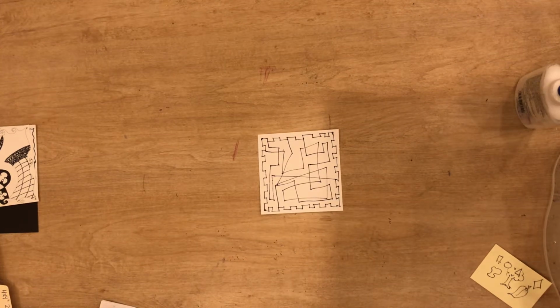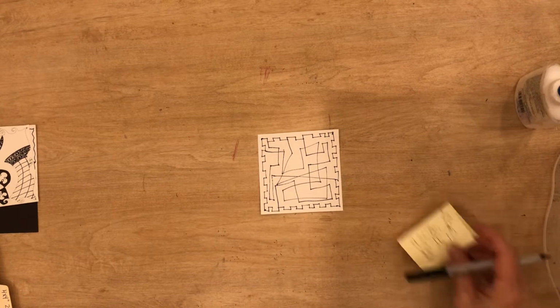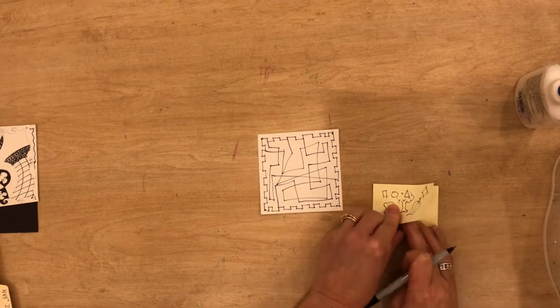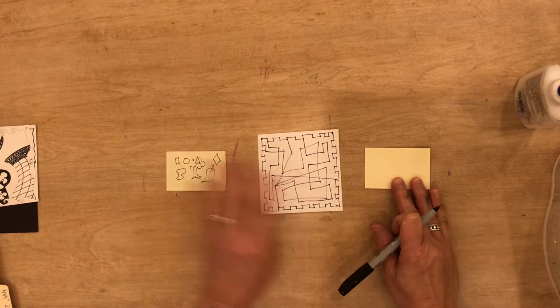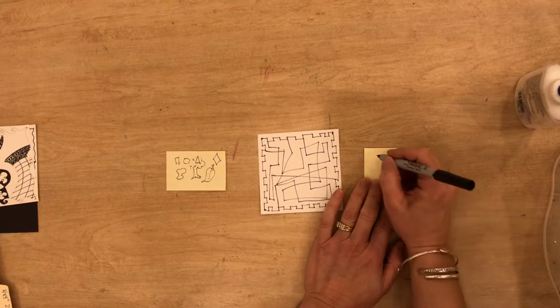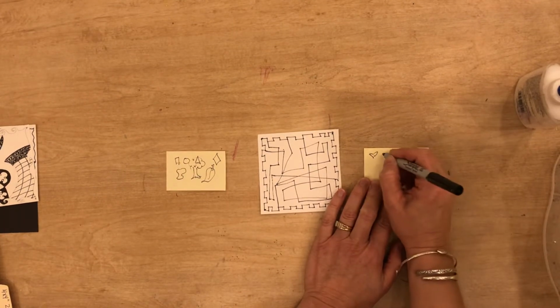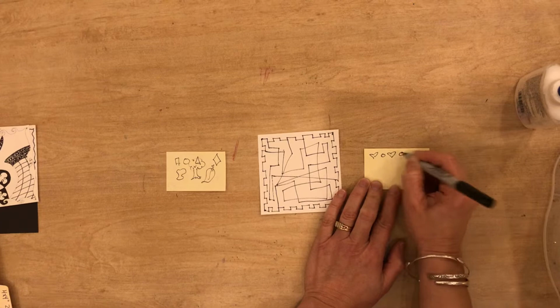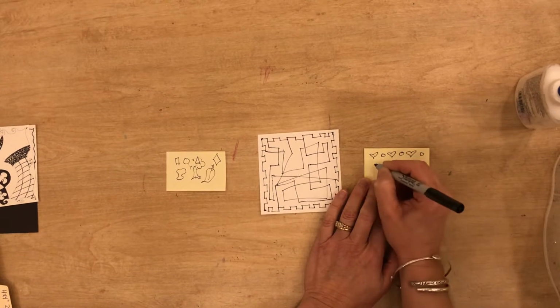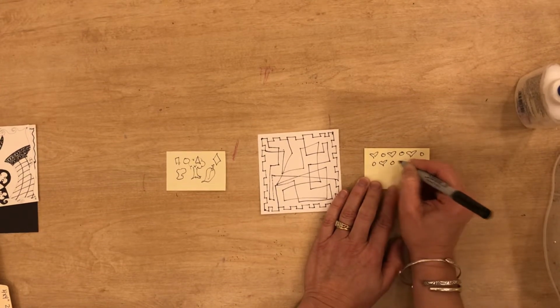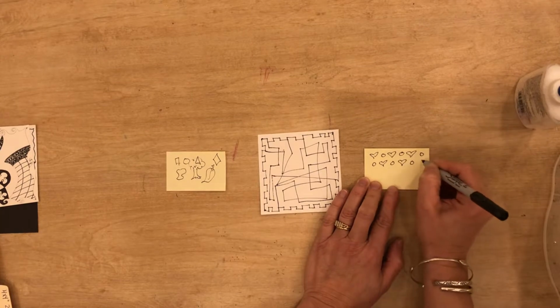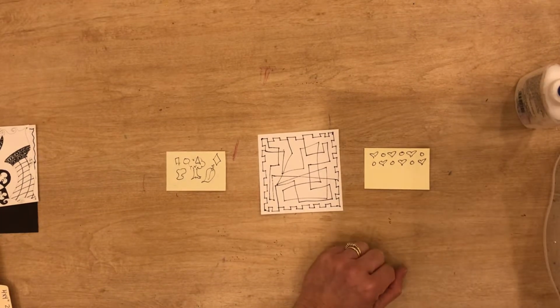Now to finish off your design, you are going to be using pattern and design. So let's talk a little bit about, we talked about geometric and organic shapes. Let's talk a little bit about pattern and design. So a pattern would be hearts, circle, hearts, circle, hearts, circle. And then if I were to continue, right, this would be a pattern.